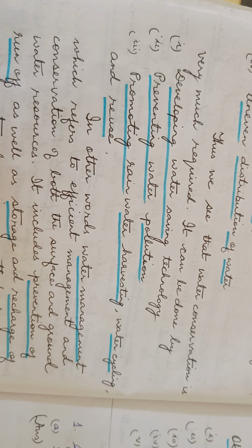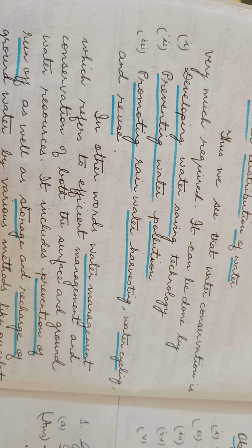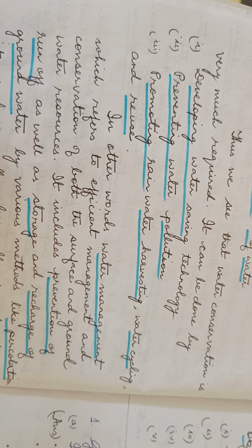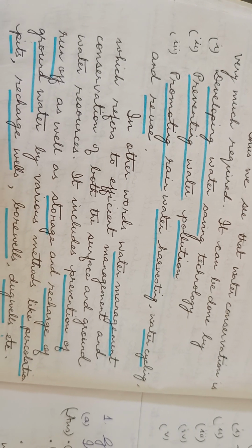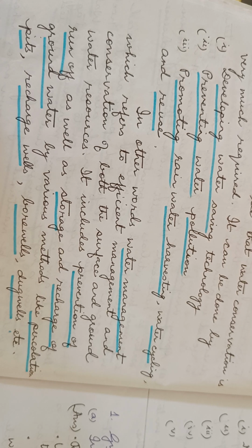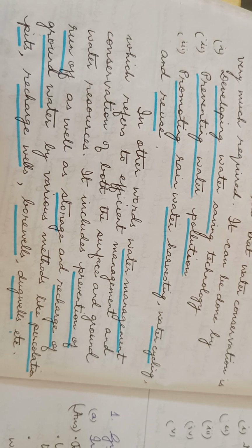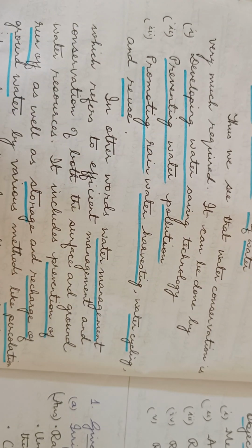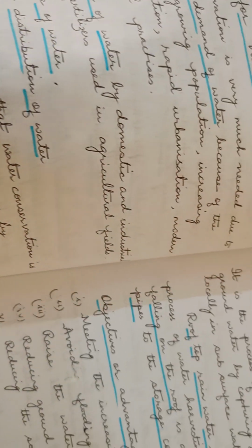It includes prevention of runoff as well as storage and recharge of groundwater by various methods like percolation pits, recharge wells, bore wells, dug wells, etc. So, how can we recharge groundwater? By percolation pits, recharge wells, bore wells, dug wells, etc. So, water management means we are efficiently managing and conserving both surface as well as groundwater resources.